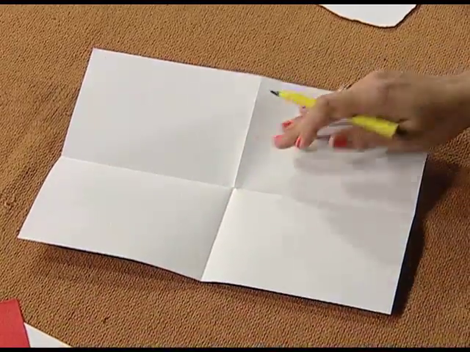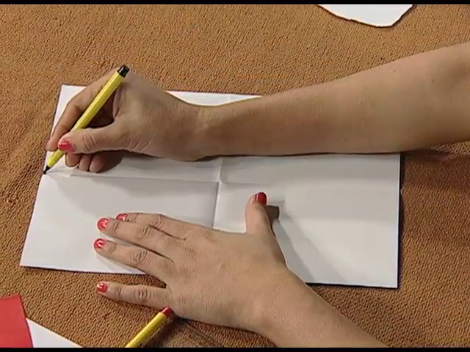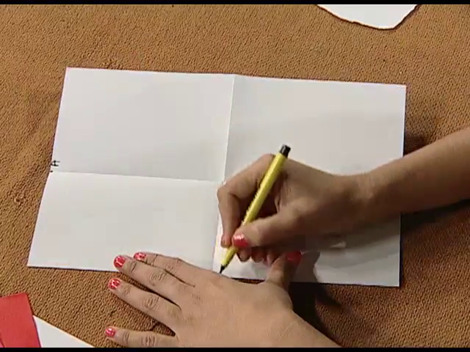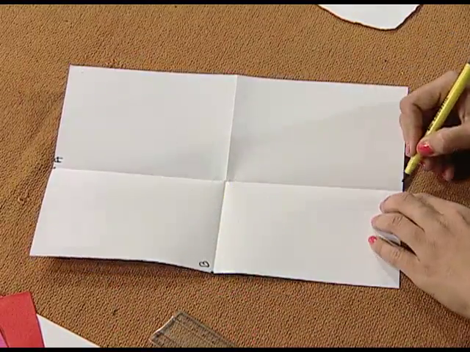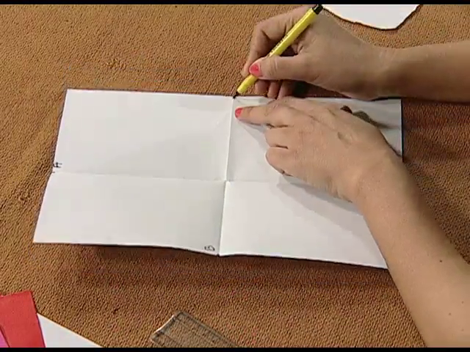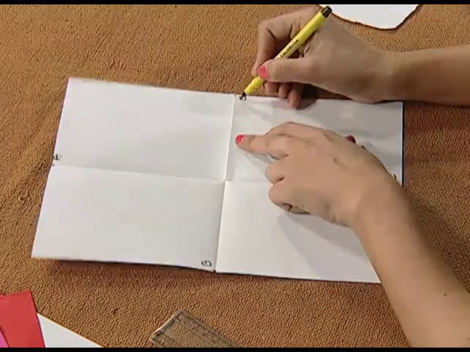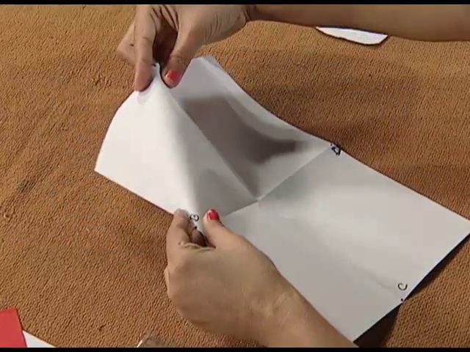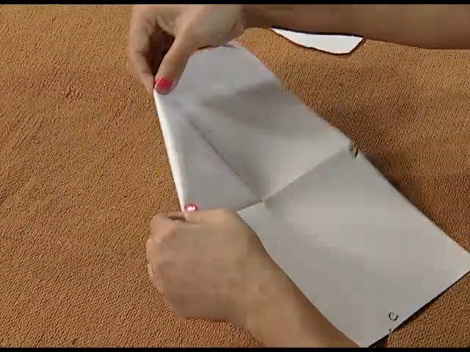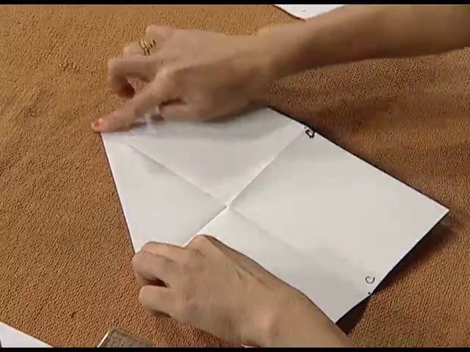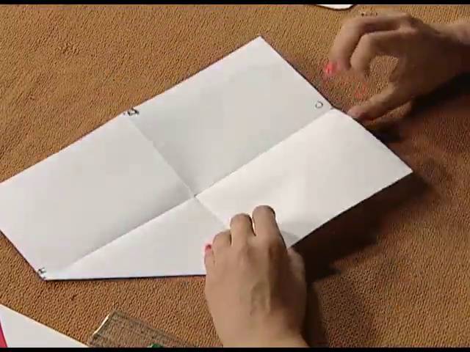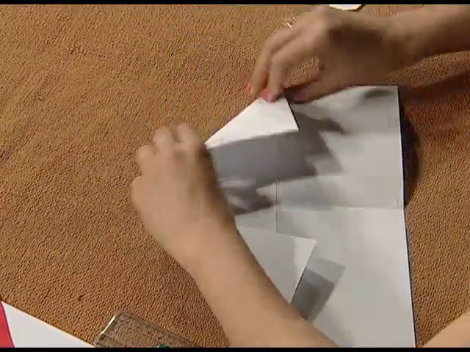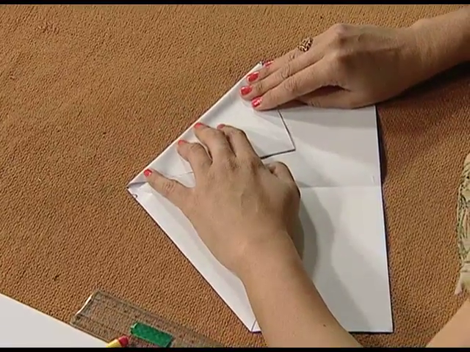Unfold it. Now, observe the two creases and mark the points A, B, C and D. Now, join AB, make a crease like this, then join BC, you get another crease.